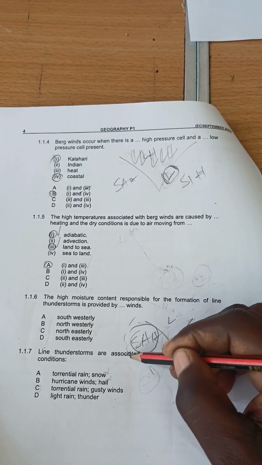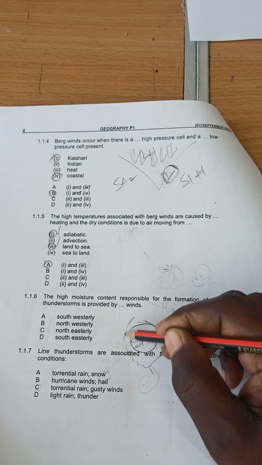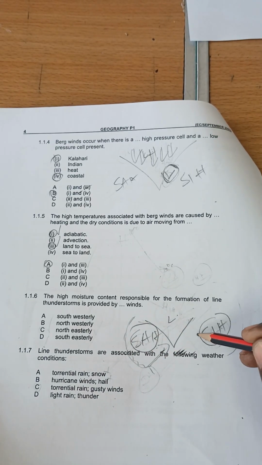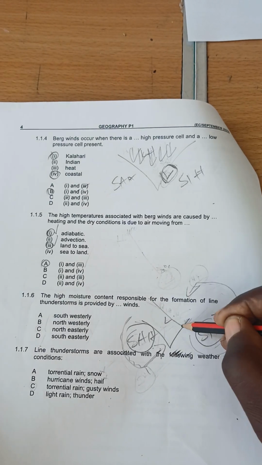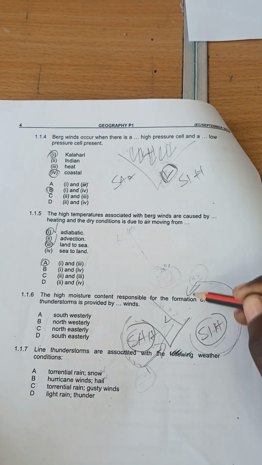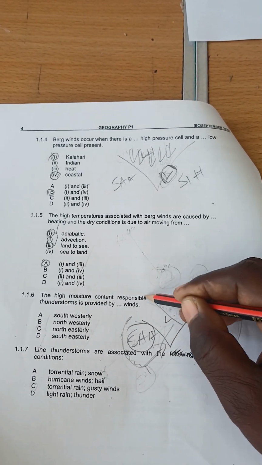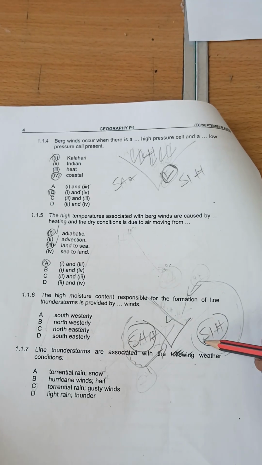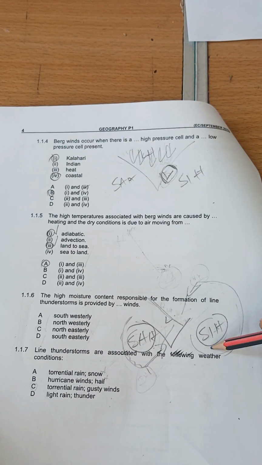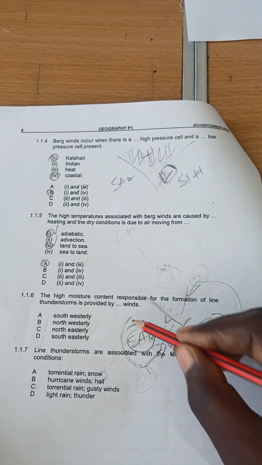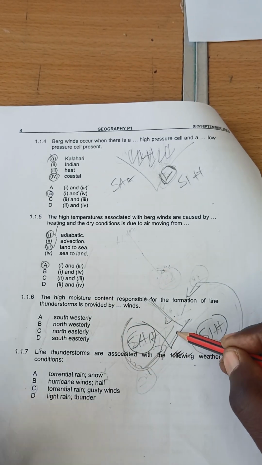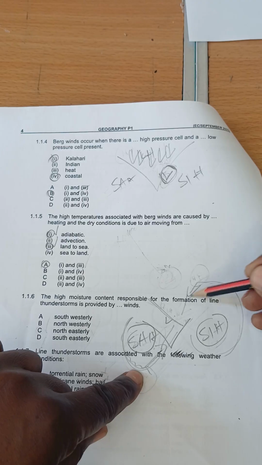So what happens is we have our South Atlantic high and South Indian high. Remember, in the southern hemisphere it's anticlockwise. So it's moving like this. The same applies with our South Indian high. It's anticlockwise, moving like this. So they meet in the interior. They are separated by what? By the moisture front. This one is northeasterly, coming from the South Indian high. This one is southwesterly, coming from the South Atlantic high. You see, it's anticlockwise, from the southwest. This one from the northeast.